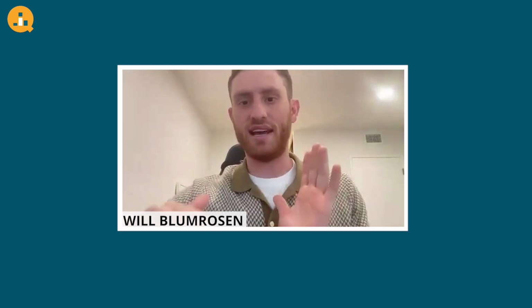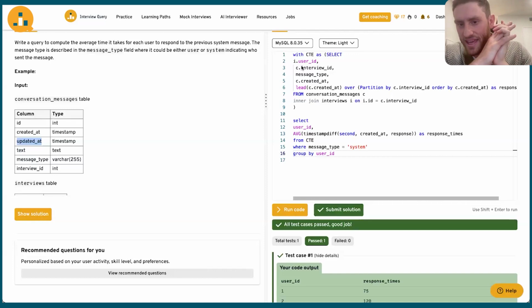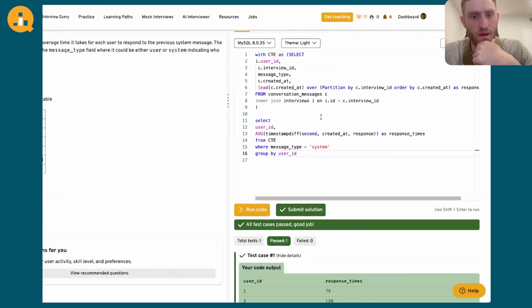If I were to edit this, I'd probably take any message before the system message responds. I would still take the first one, because what we're looking for is how long it takes for the user to respond, not necessarily the system, which, the system responding is definitely a bigger issue on its own. But again, I would keep this roughly the same, except for the way I'm partitioning here, because right here I didn't partition by system and user, which is something I would need to do.